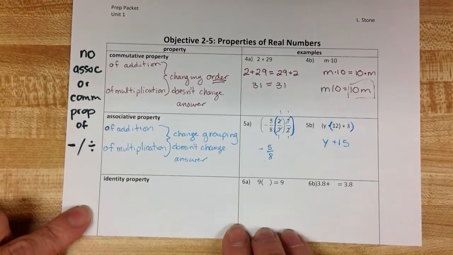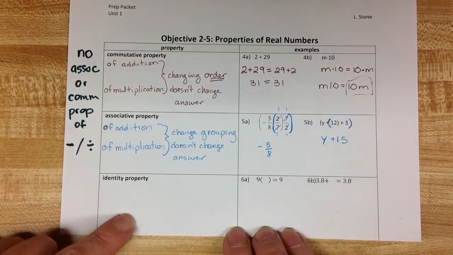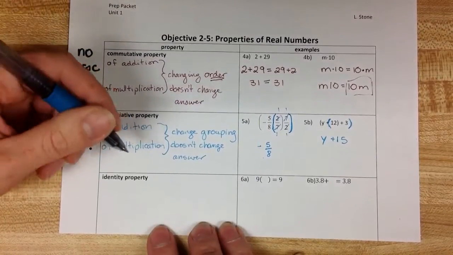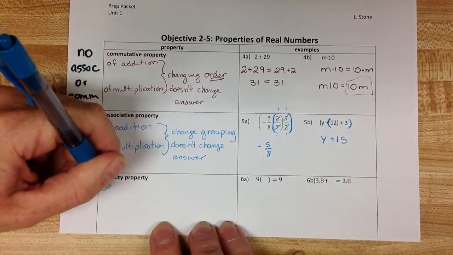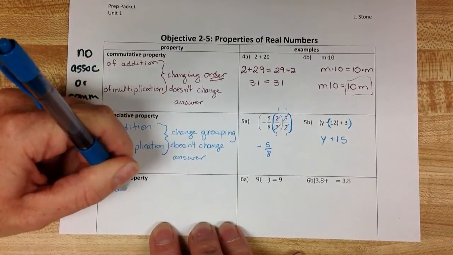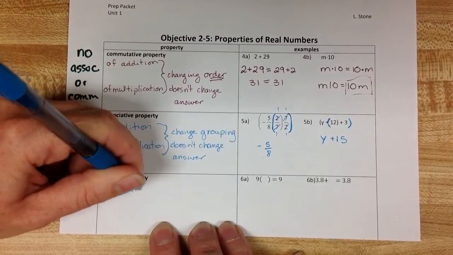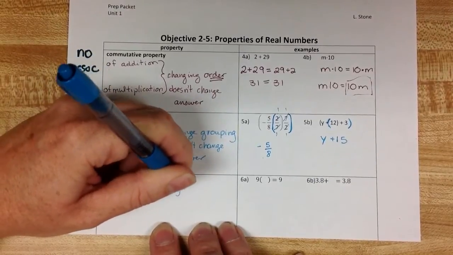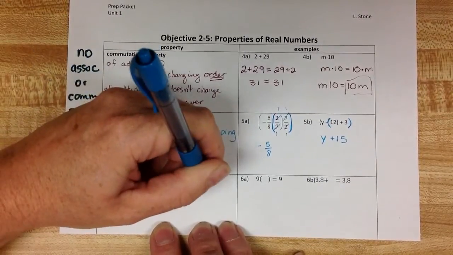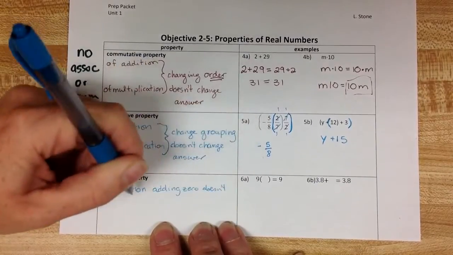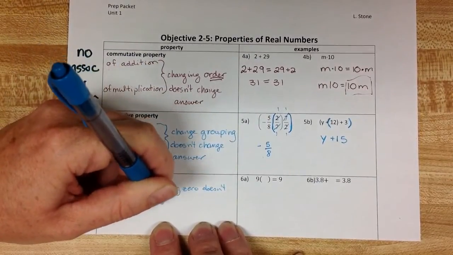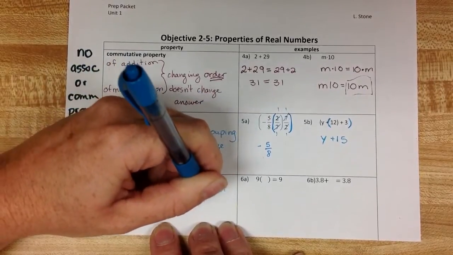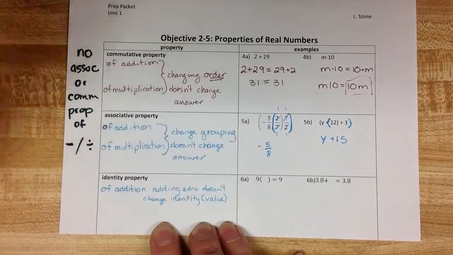Our one final definition to go through on this particular page is the identity property. I remember this one as the identity property of addition says adding 0 doesn't change identity. Okay, it doesn't change the value of any number.